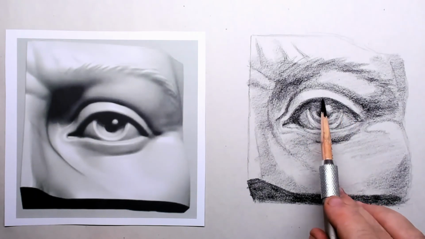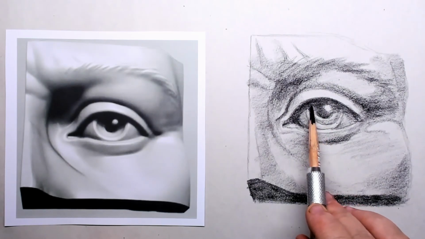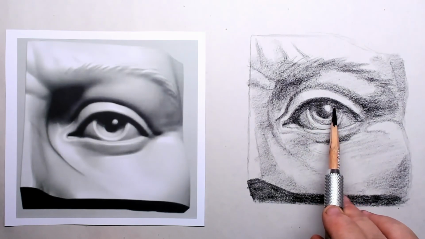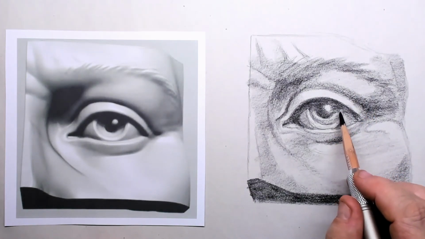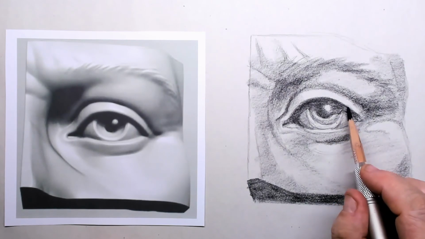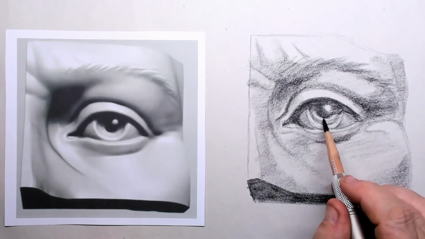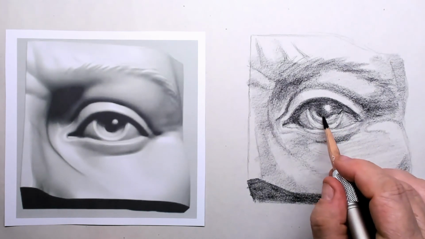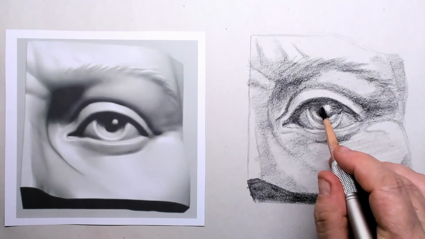And I gradually also build up my darkest values. So I go in the first layer very light, and then I simply put in layer over layer to get that feel of darkness, and then slowly building it up. You can see a sharp edge here for shadow and light.